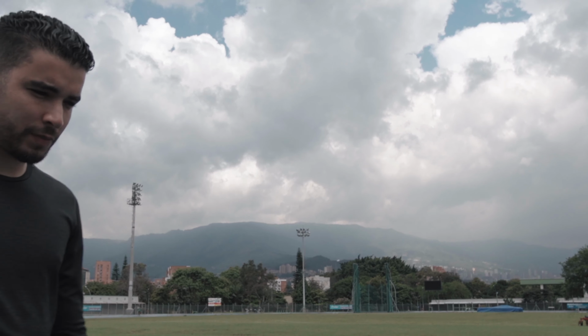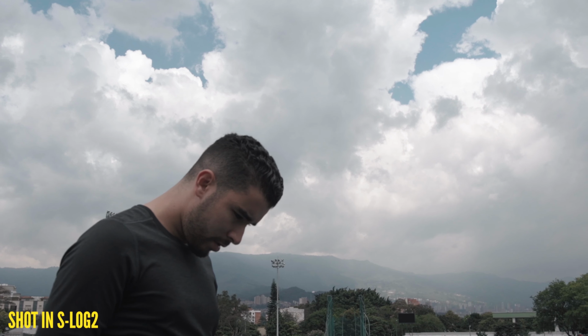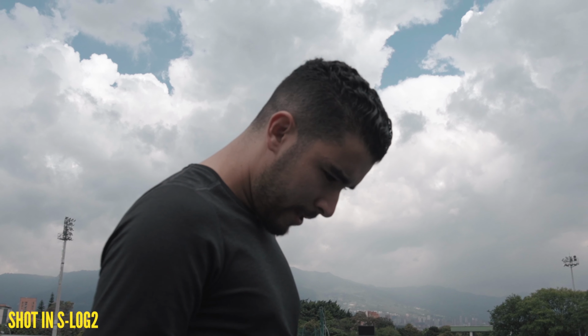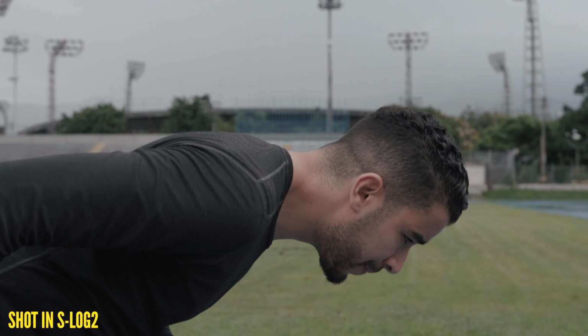Now, our picture profile is what determines the image characteristics. But for us, right now, all we want is dynamic range. Dynamic range is the difference between the darkest and lightest tones in our image, so the pure black and pure white parts. Having more dynamic range will allow us to keep more information in our highlights and our shadows. We want the most dynamic range out of our cameras by shooting in a log format. In my case, I'm shooting in S-Log2.